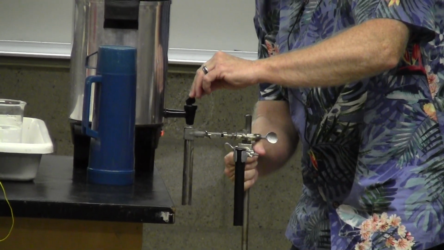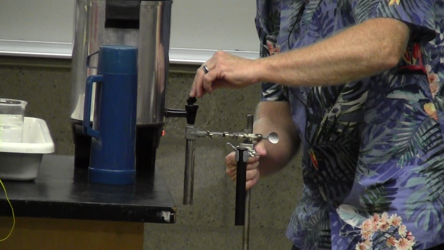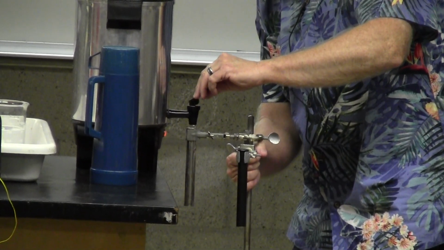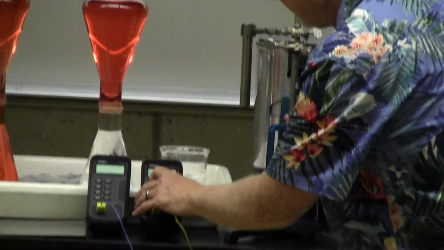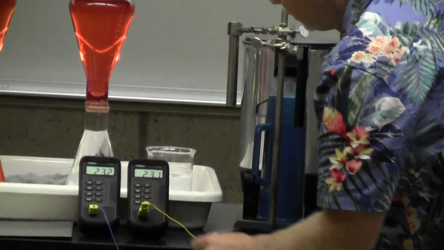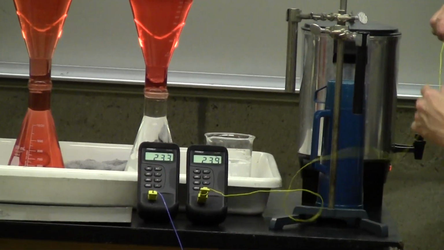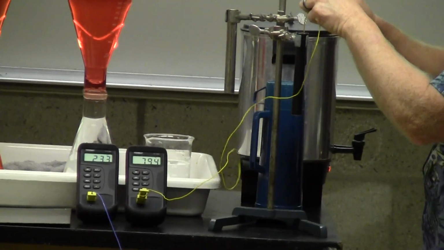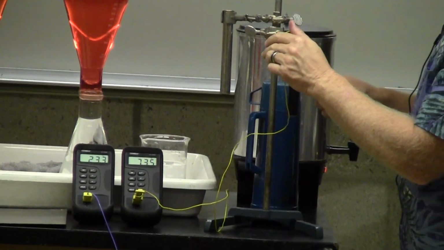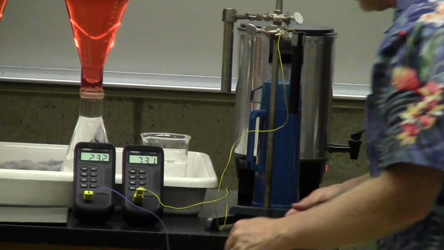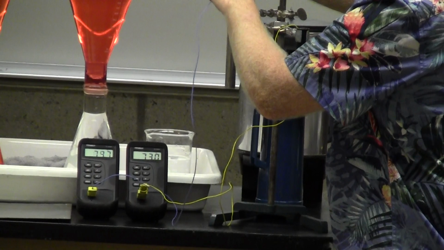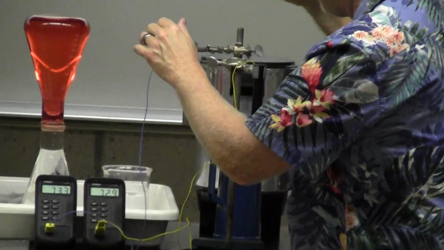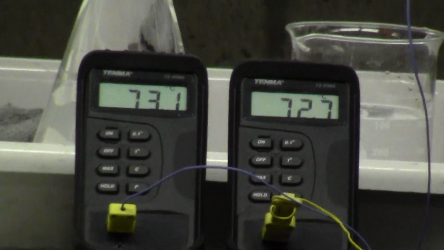Let me try to fill up the tubes to about the same amount, so they have the same amount of water in them. And then let me take some digital thermometers here, and let's look at their temperature as they cool down. And so this first one here will be the black one, and it's at 73 degrees Celsius. And then I'll do the silver one, which is, of course, 73, roughly the same temperature.